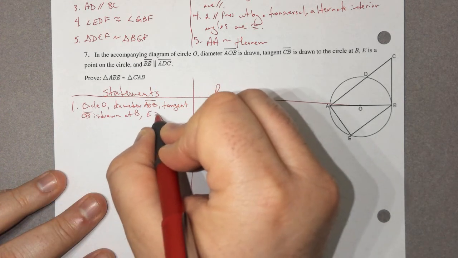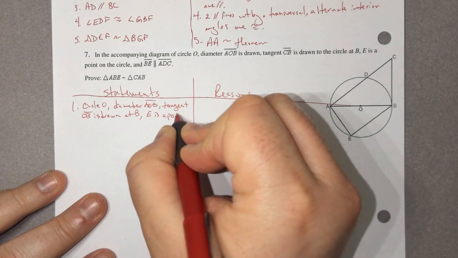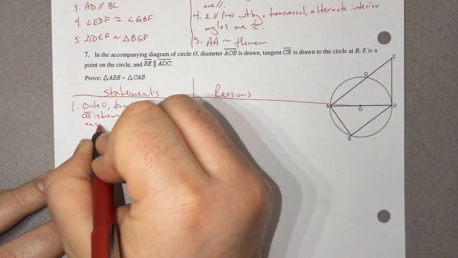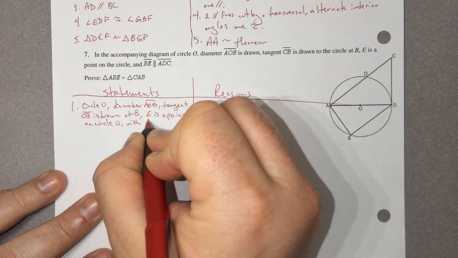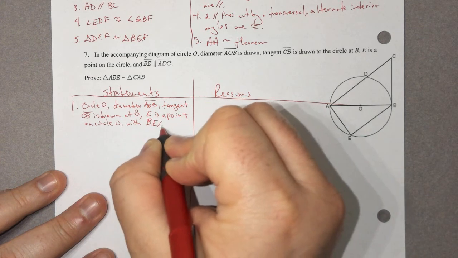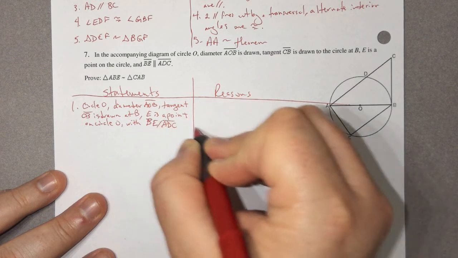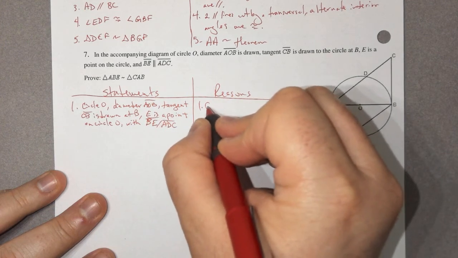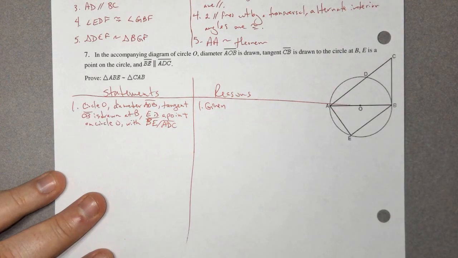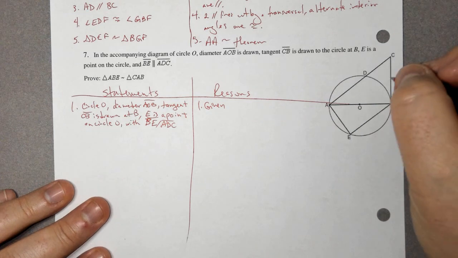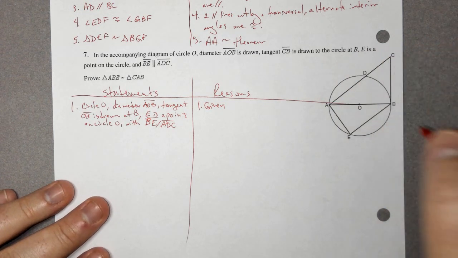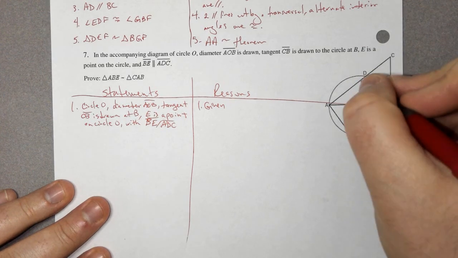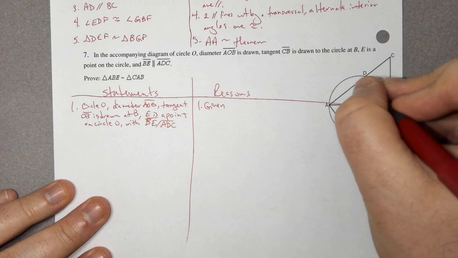And E is just a point on circle O. And then we have BE parallel to ADC. And that's all in the given. Okay, there we go. So that's marked down what we know.